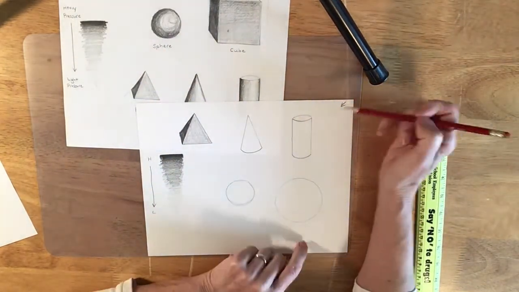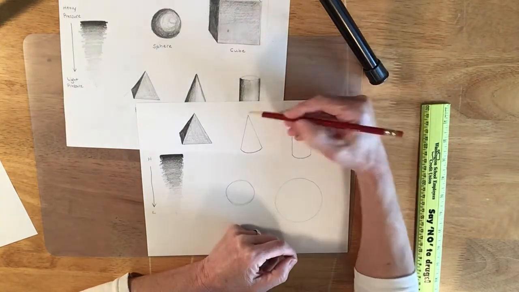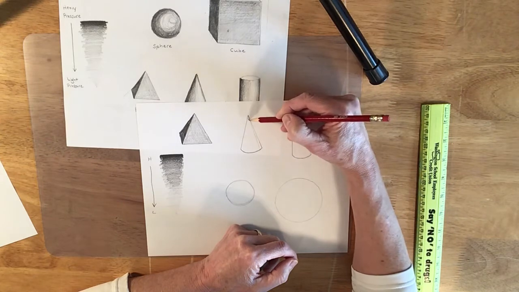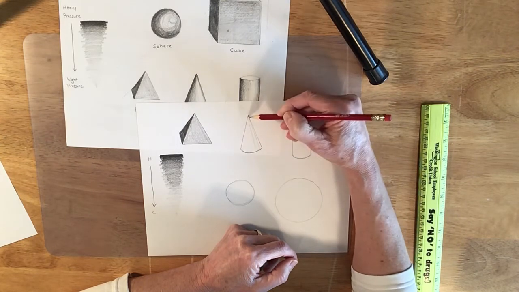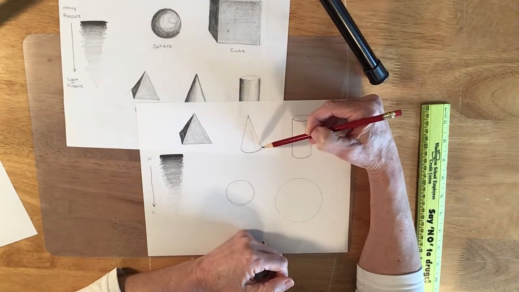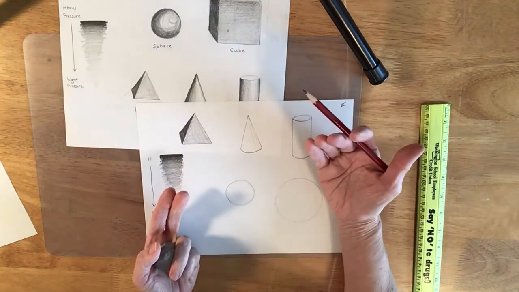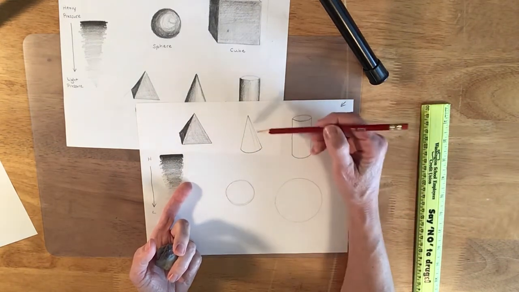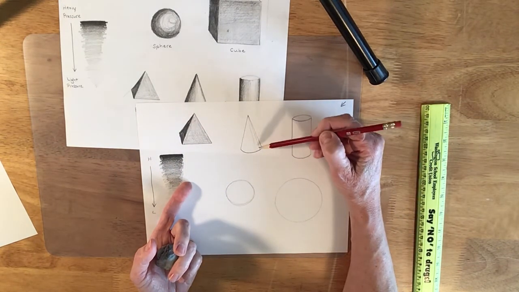Okay, now, the cone. So with the cone, you have an area that is lighter. And again, I'm starting from the tip. And it's not lightest right on the edge because of the way that it's curving around. So as it curves back around, it goes back into shadow. So the light is actually on an edge that's not right on the surface.